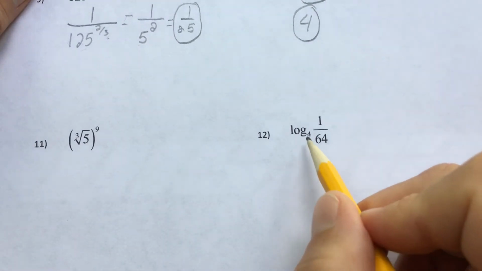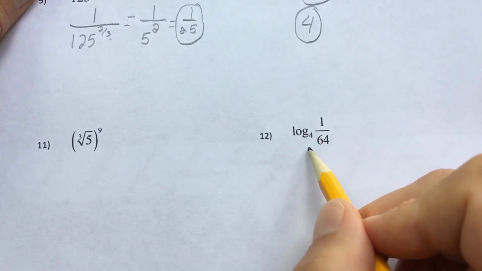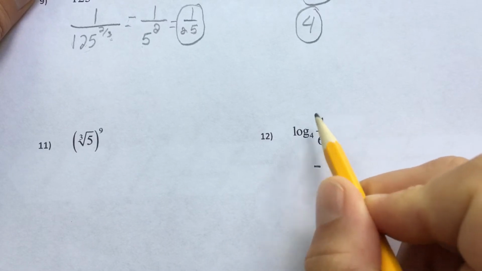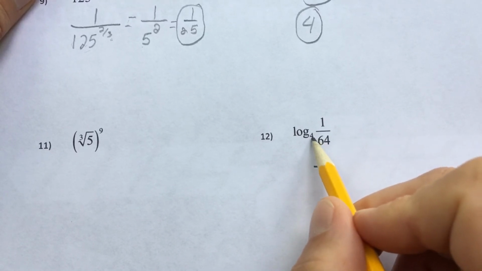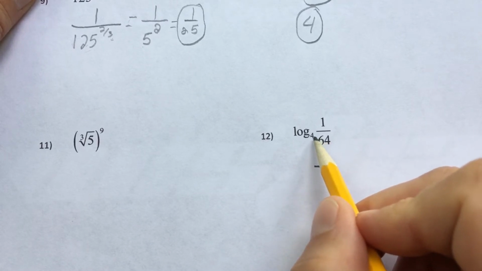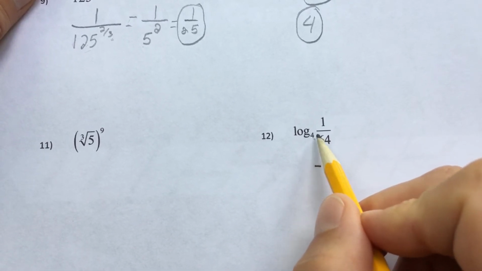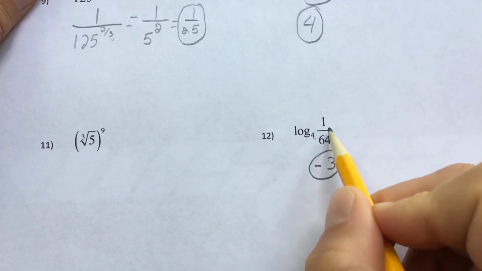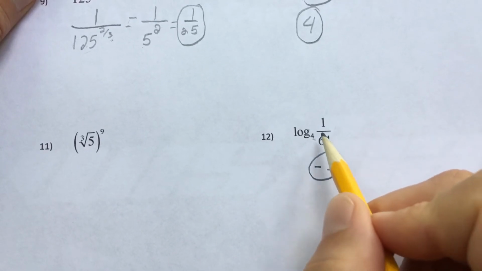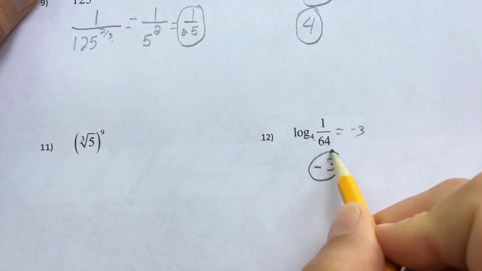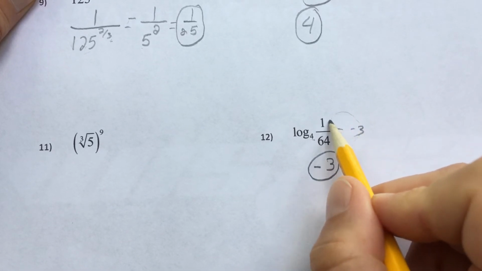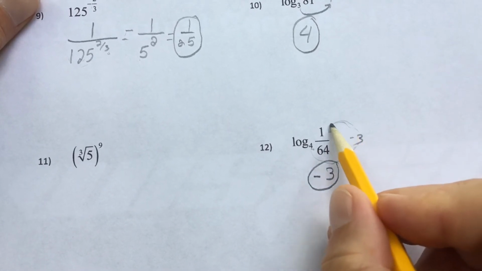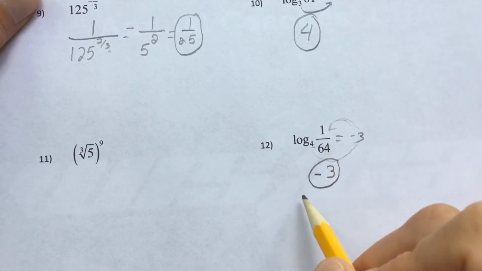So, kind of staying on theme here, what power would I have to give 4 to make it 1/64th? Well, since it's this fraction, it would definitely have to be a negative. That's what would flip it down to the bottom. So now it's just a question of, how do I get 4 to 64? Well, 4 to the second power is 16. 4 to the third power is 64. So the log of 1/64th base 4 is -3 because 4 to the negative third power equals 1/64th. If you see that this base to this exponent gets us to here, if you see that pattern, then it should be good.